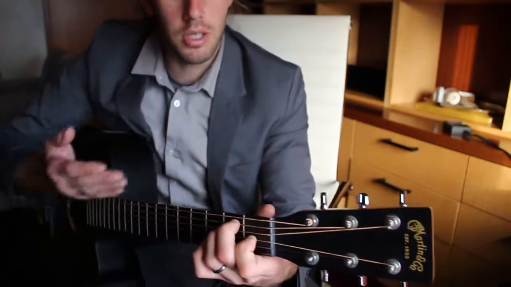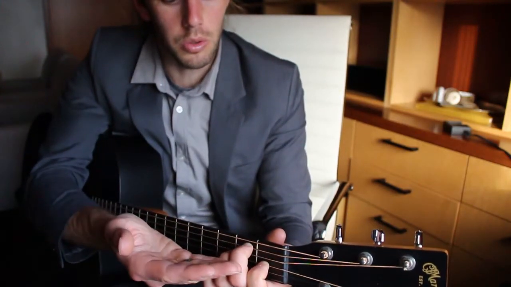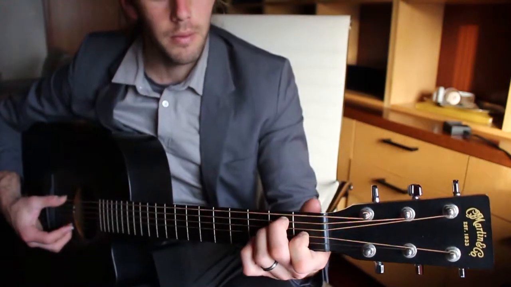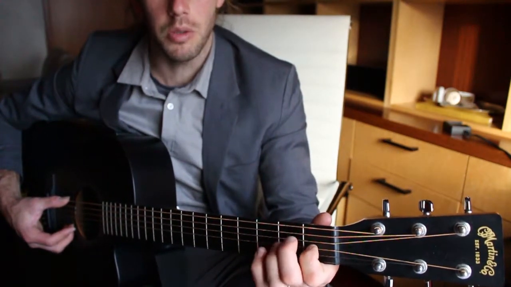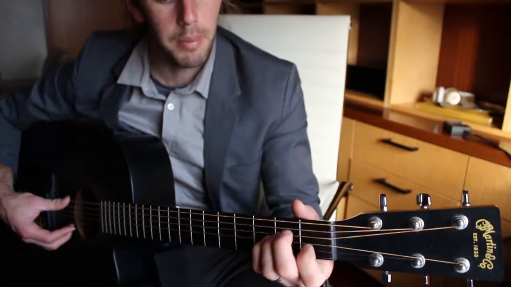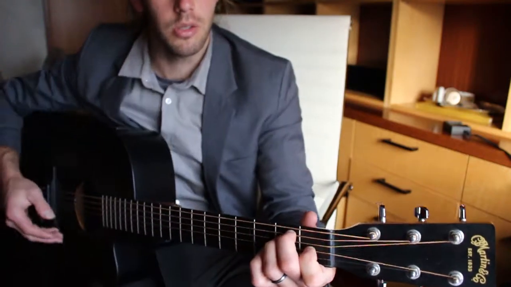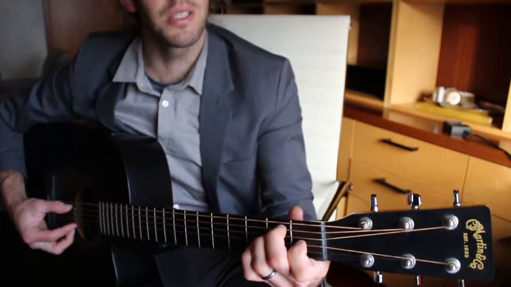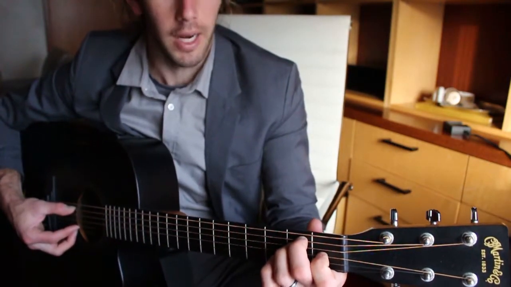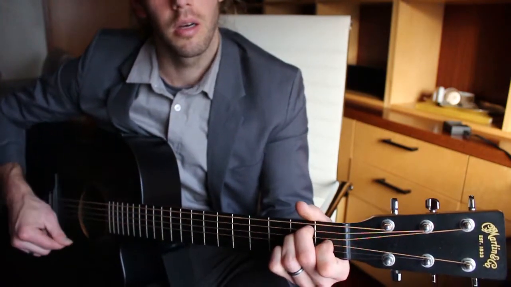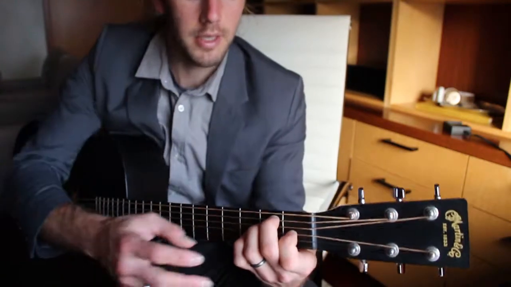So that means that 0, 2, 2, 1, 0, 0 is, it doesn't matter which finger arrangement you use as long as it makes sense. But no matter what, that position needs to be respected, okay? Those strings still need to be pressed down in the correct fret. If they're not, something will sound wrong. There we go. So this is E.